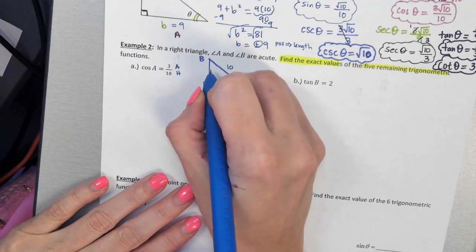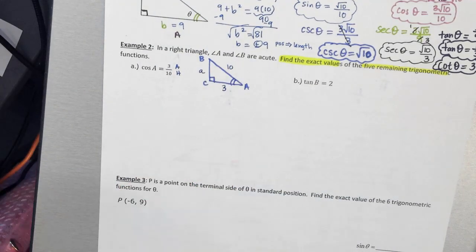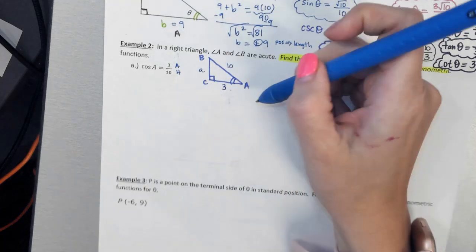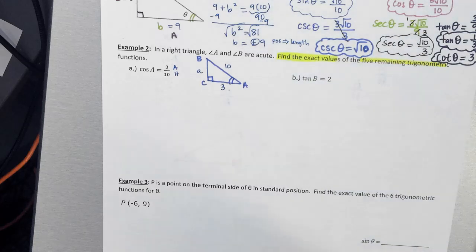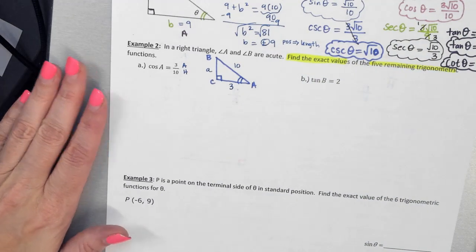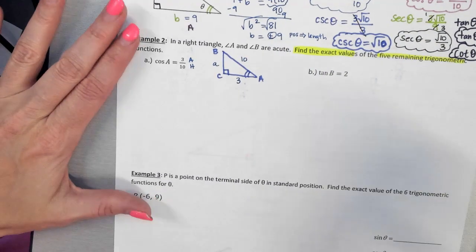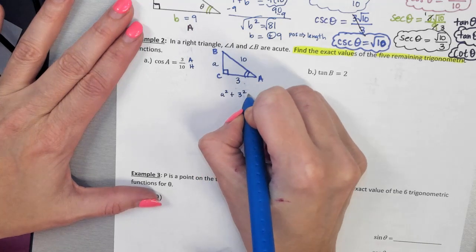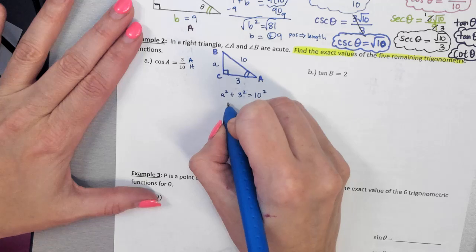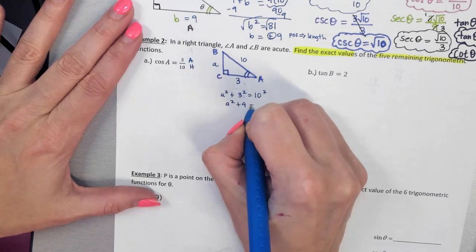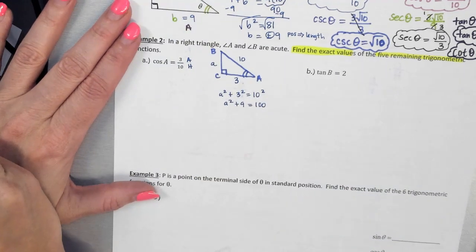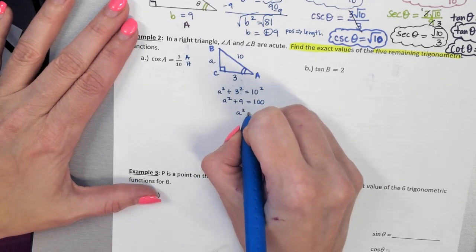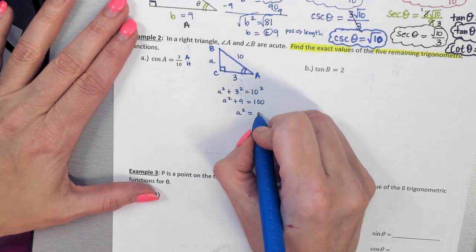And then I can just call this unknown value lowercase a. Generally, if you have capital A here, lowercase a is next to it, but you are going to be using the Pythagorean theorem to solve. So a squared plus 3 squared equals 10 squared, or a squared plus 9 equals 100. When we subtract 9 from both sides, we're left with a squared is equal to what? 91.